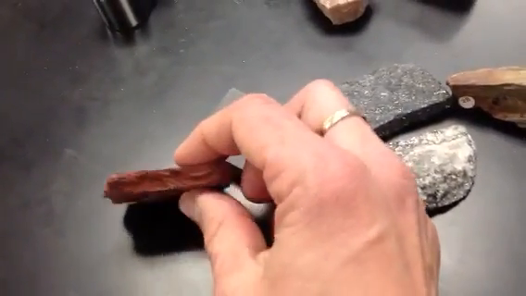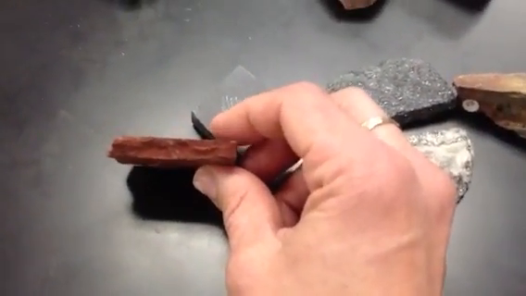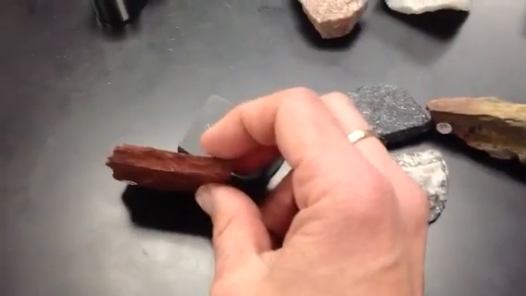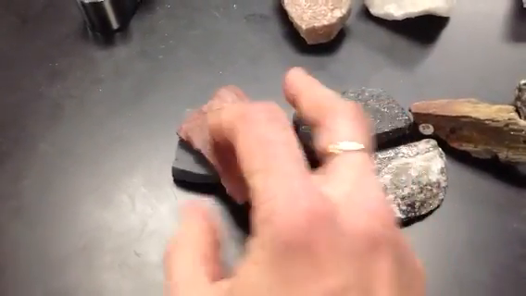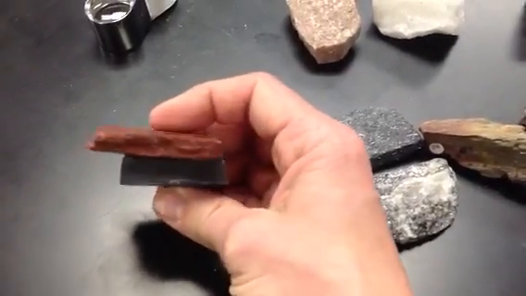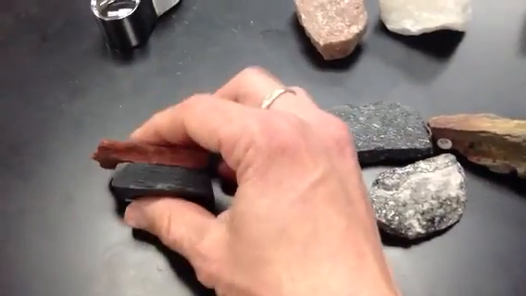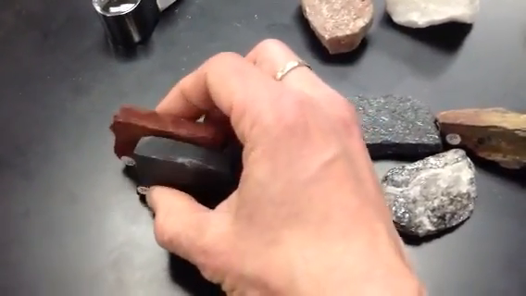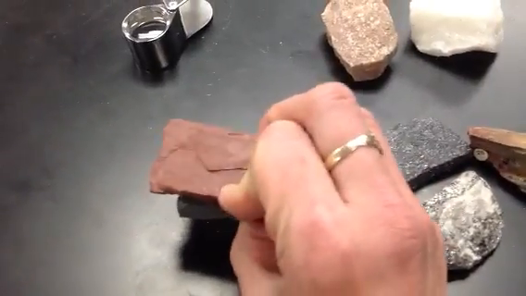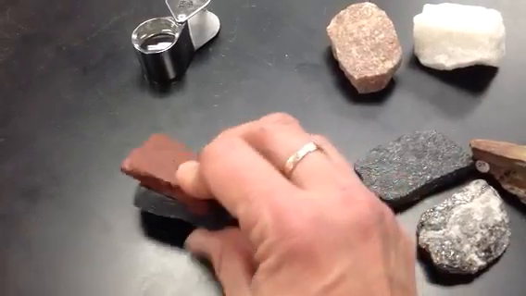This is called slaty foliation, and the name of the rock is slate. So you can take a look at this slaty foliation. It's the least foliated, which means that these two particular rocks have the least amount of heat and pressure enacted on them. You can see the pressure probably came from the direction of my fingers, pushing down on it and creating this foliation on the side. You cannot see the foliation on the top or on the bottom, just on the side. So it's called slaty foliation.